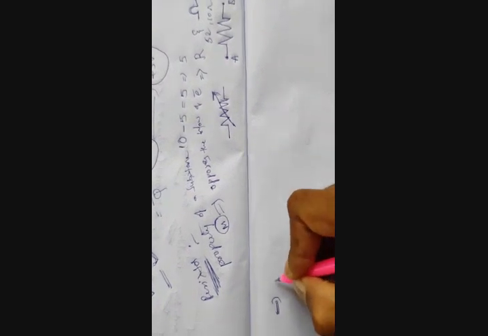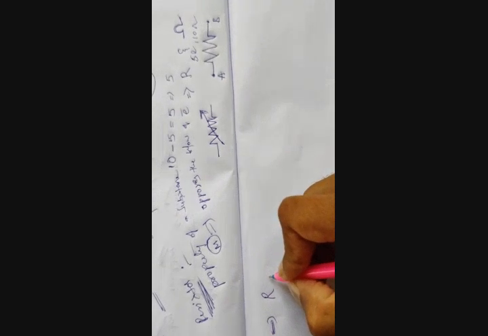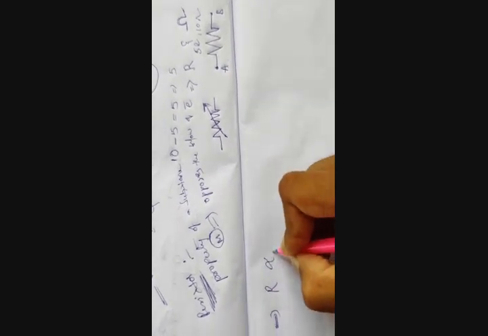Actually, resistance also has some properties: R is directly proportional to length, and R is inversely proportional to area of cross section.